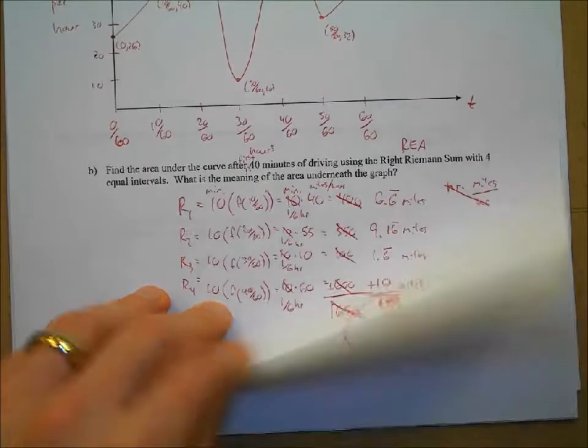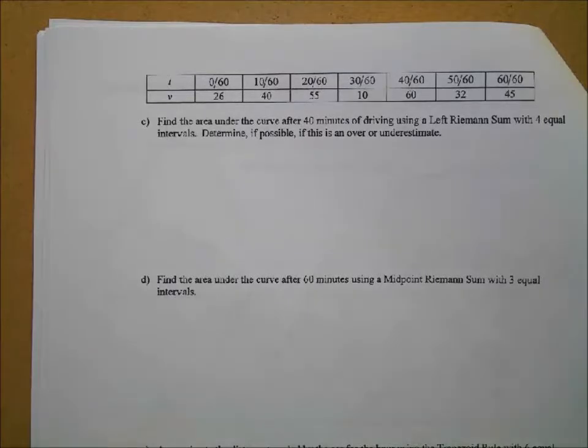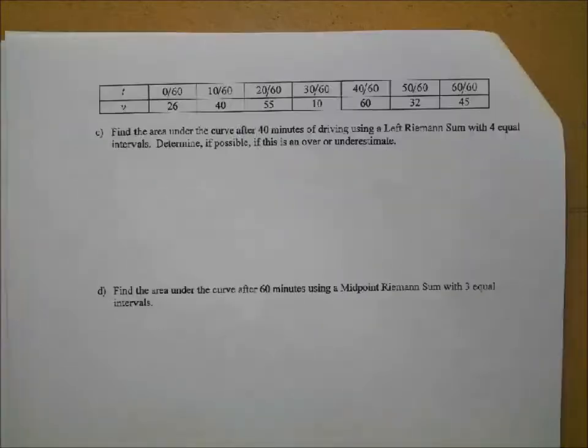Okay, so here's another one for us to try. We're going to find the area under the curve after the 40 minutes of driving using a left Riemann sum. Left Riemann sum here.